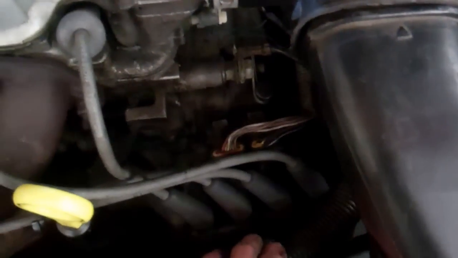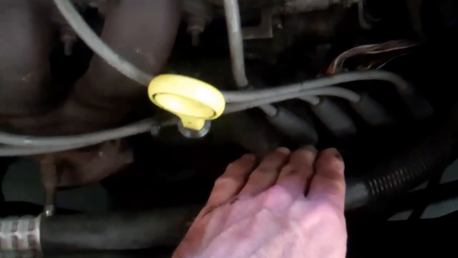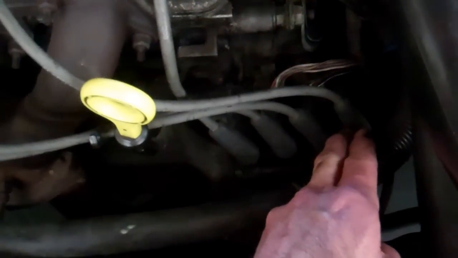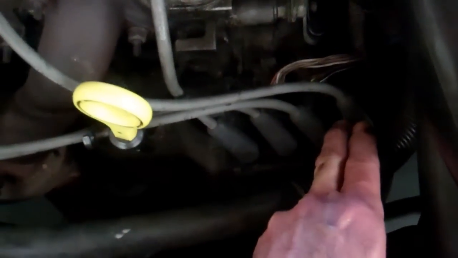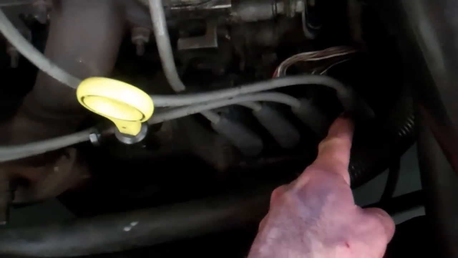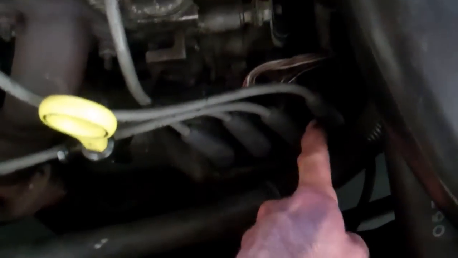Once again, same system. We've got our 4 coil wires along here. We've got 2 coils. Remember, on these distributorless ignition systems, they typically fire 2 cylinders off 1 coil. So if we have a 4-cylinder, we've got 2 coils. If we've got a 6-cylinder, we've got 3 coils.